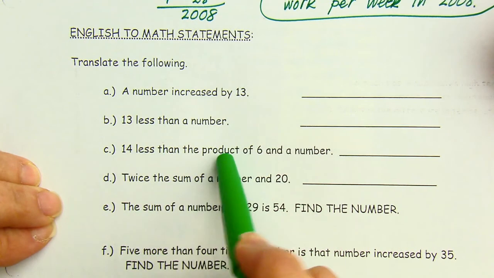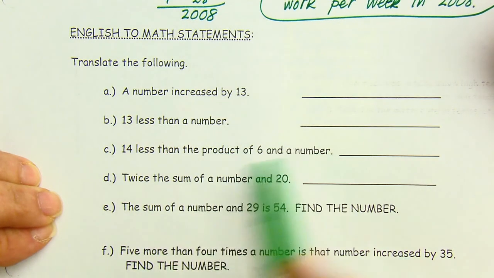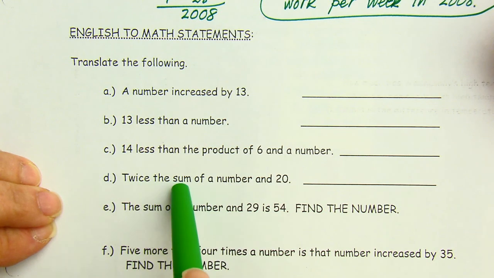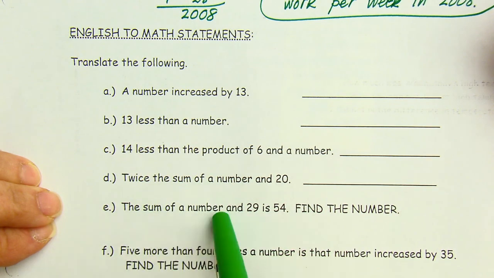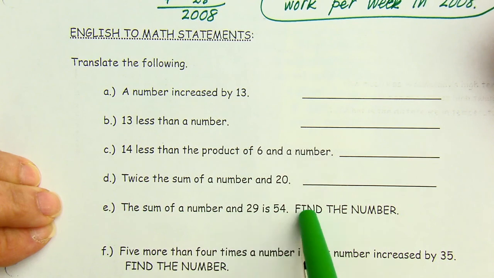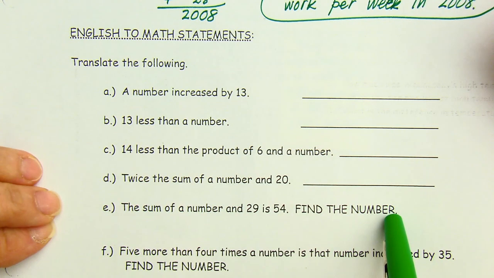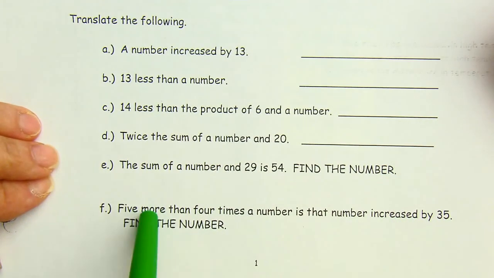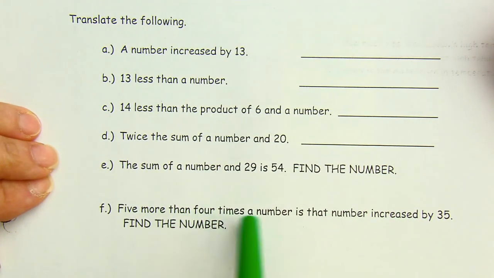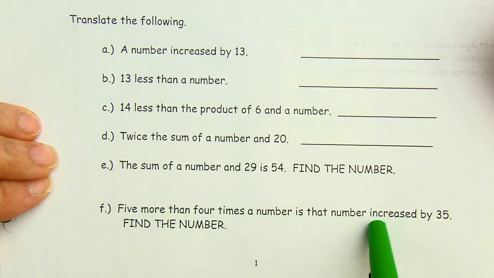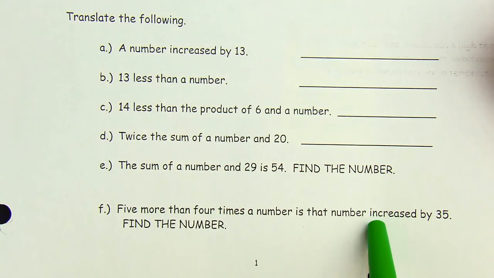The product means multiplication of 6 and a number. Twice, what does it mean twice? That means 2 times, so multiply by 2. The sum, what's sum? Sum is addition. And the sum of a number and 29 is 54. Typically, we're going to see an equal sign where you see the word is. And then here, notice it says find the number. So it's not enough just to write the equation. We're going to have to actually then solve the equation. And then finally down here at the bottom, 5 more than, well, that's addition. 4 times a number, well, that's 4 times some number, equals that number, whatever we used here, x, y, whatever the case may be.